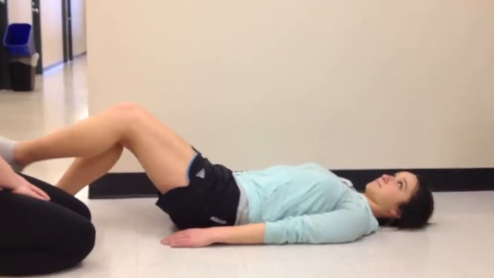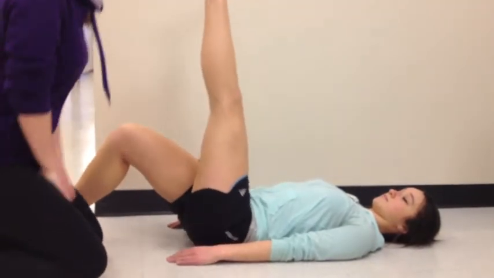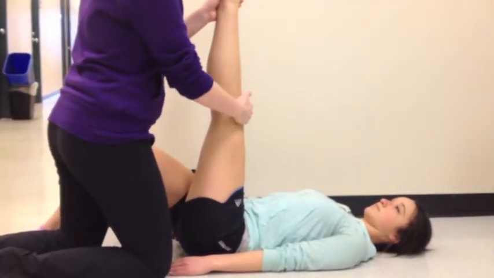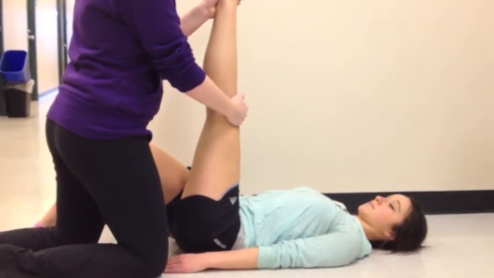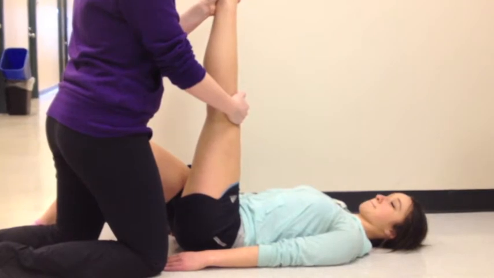In further increasing flexibility, a method called autogenic inhibition can be used. With the patient lying on the ground, the uninjured leg is positioned at 90-degree flexion towards the ceiling. The patient extends the injured leg and actively brings the knee as close to the face as possible, while maintaining full extension and hips remaining on the ground.